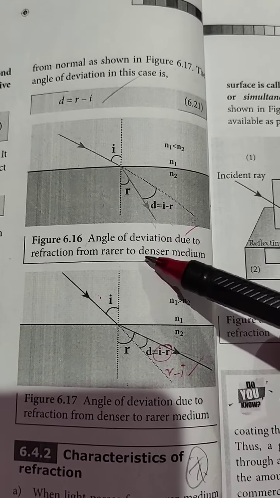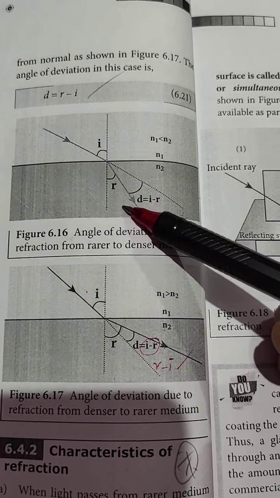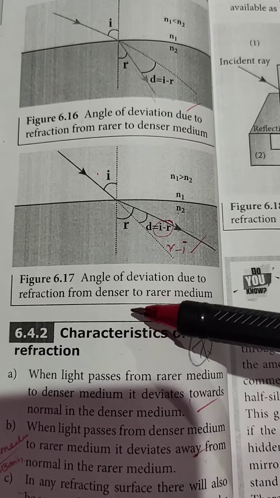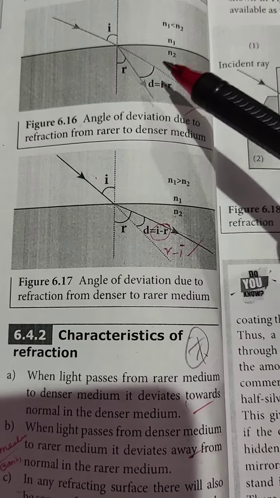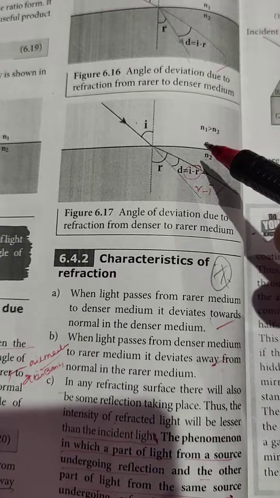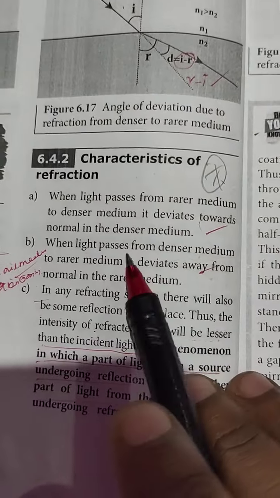So the angle of deviation due to refraction from rarer to denser is towards the normal. The angle of deviation due to refraction from denser to rarer medium is away from the normal. Okay, good. This point will be provided in the characteristics of refraction.